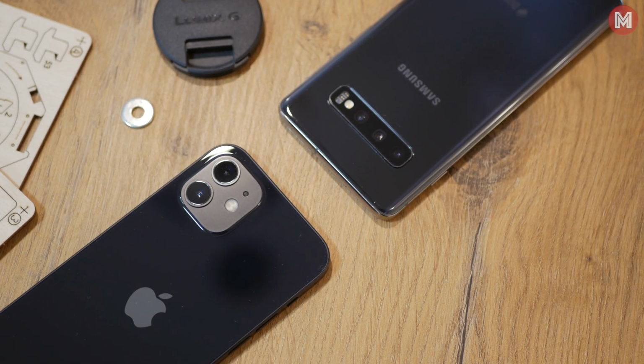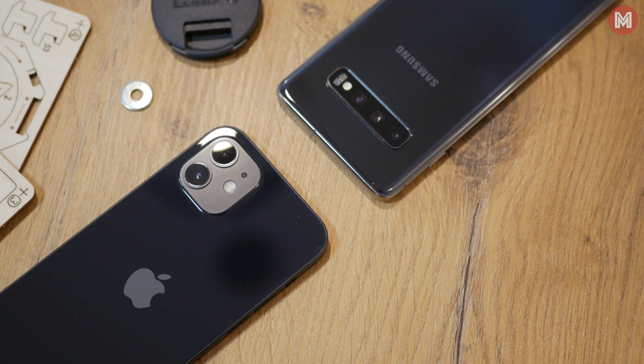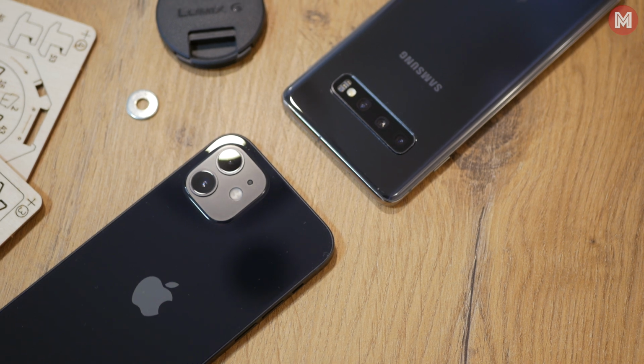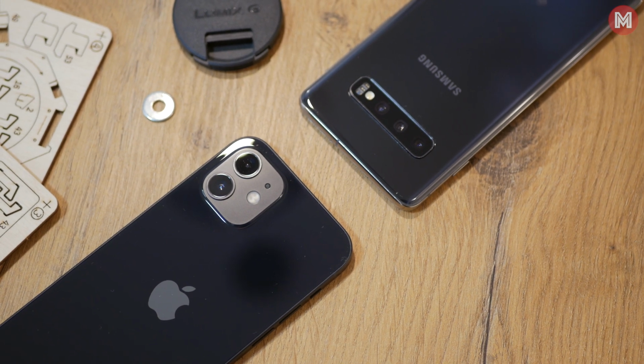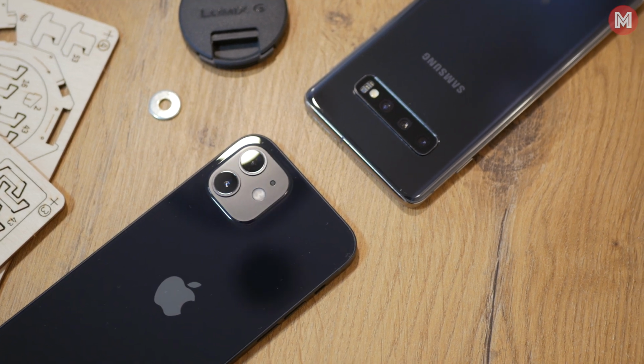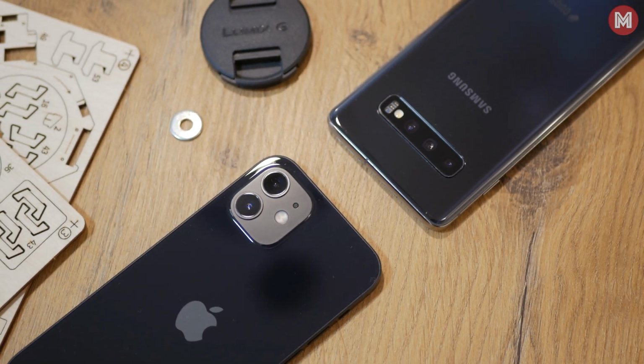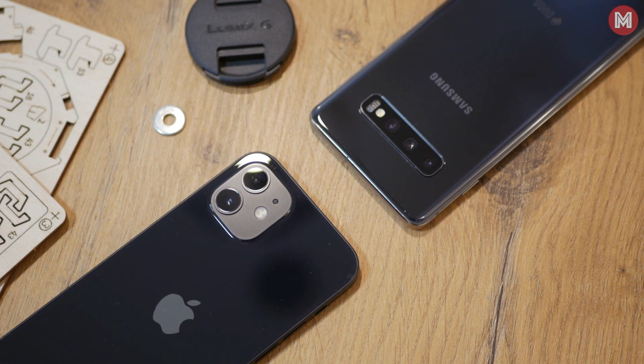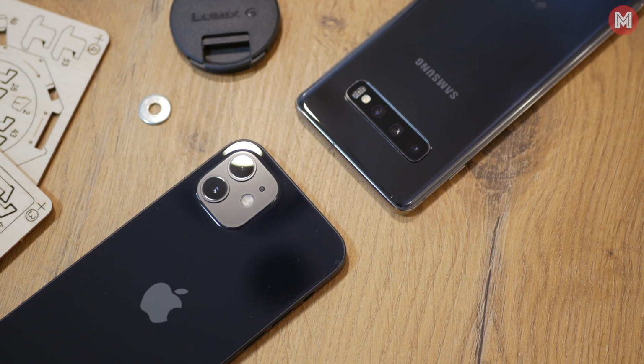For the sake of this comparison, we will also compare the zoom on both. Of course, keep in mind the iPhone 12 doesn't have a telephoto module, for that you would need to buy the 12 Pro. So today we'll look at the 2x digital zoom versus the 2x optical zoom found on the Samsung Galaxy S10. So let's go!